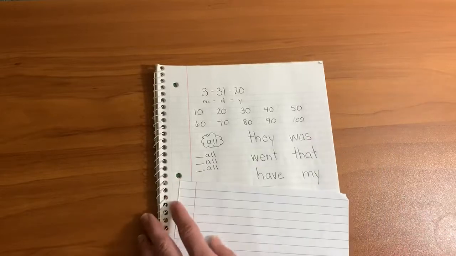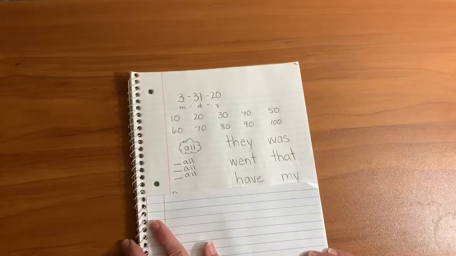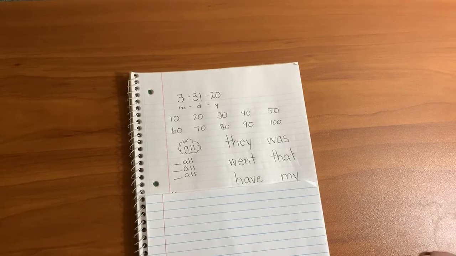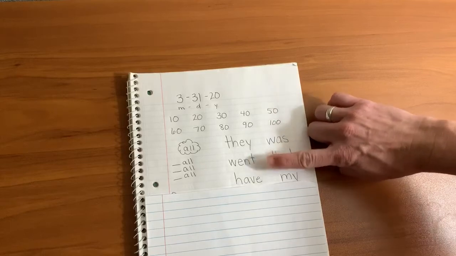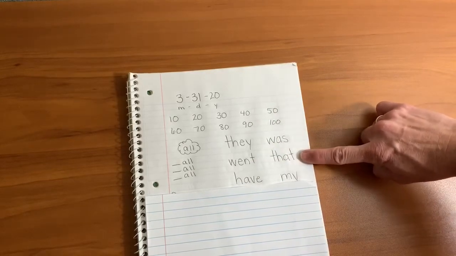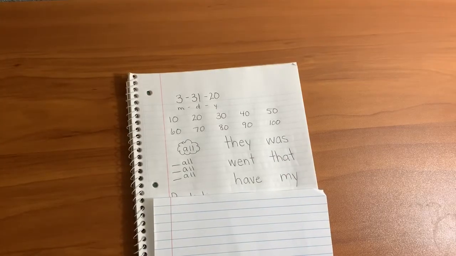Awesome. Over here, I have some new sight words that I'm looking at today. Here are 6 little words you'll need if you really want to read. They, went, have, was, that, my. Know these words and you'll read too.